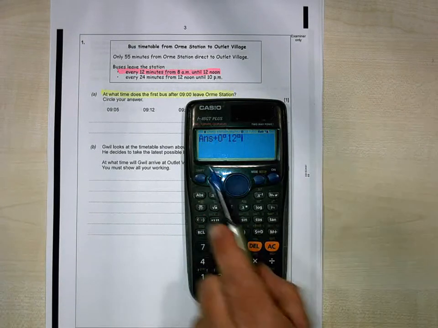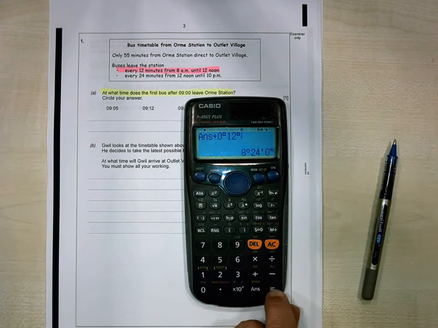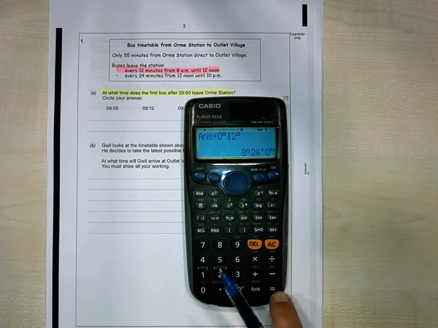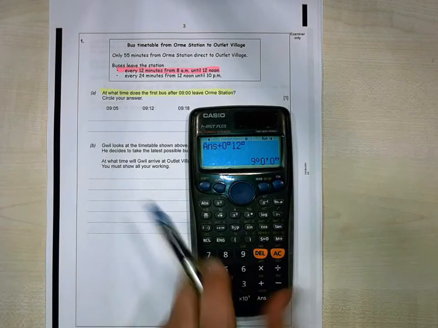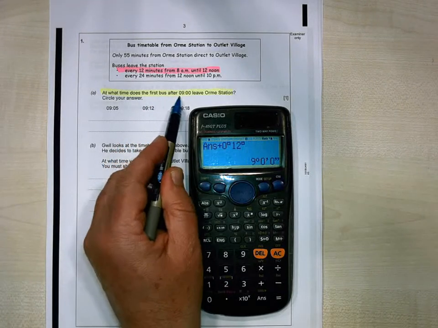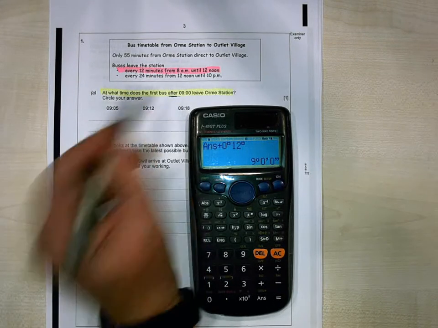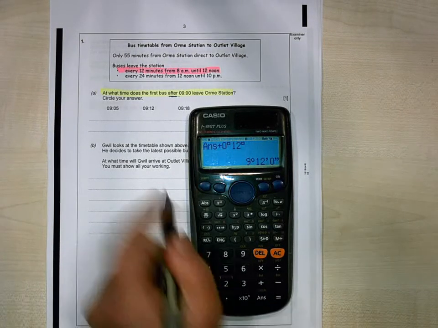My screen is saying the previous answer plus another 12 minutes, and every time I press equals, it's adding 12 minutes for me. So there's a bus that leaves at 9 o'clock. But the question is asking for the first bus after 9 o'clock, so it's not the 9 o'clock bus, it's the 9:12.